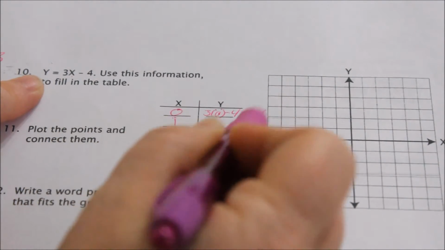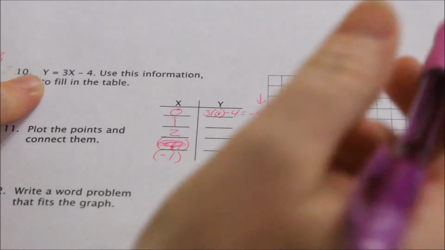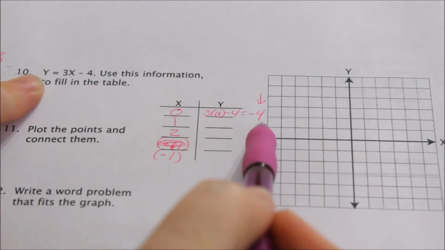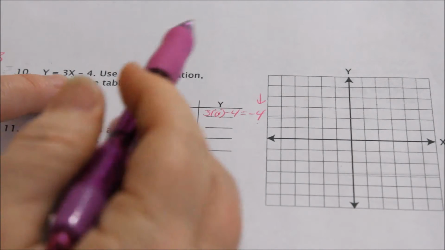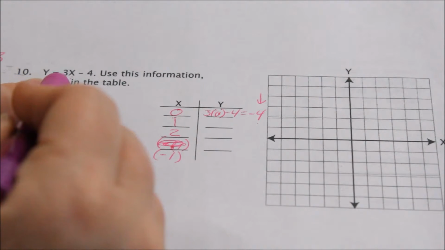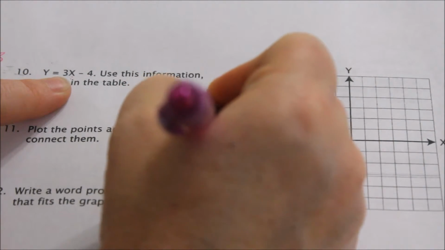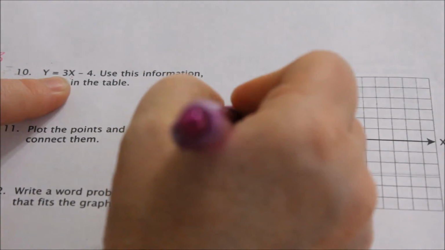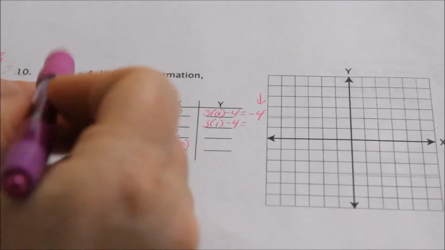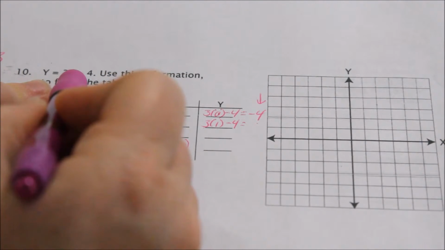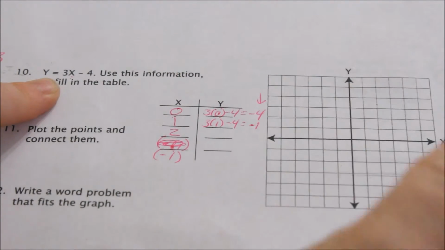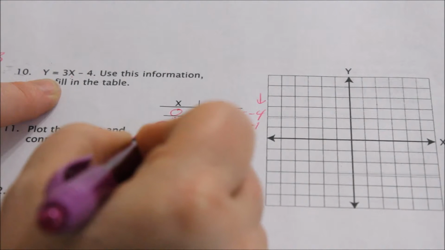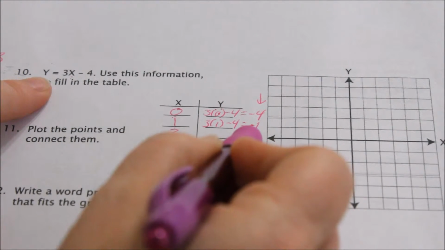Okay, the 0 and the negative 4 are the numbers I am going to use. I am going to be paying attention to these numbers down over here. Now let's put in 1 for x. Remember, this means 3 times x, so putting in 1 means 3 times 1 minus 4. 3 times 1 is 3, and 3 minus 4, I have 3, I get into debt 4, I am in debt negative 1. So when I put in 1 for x, my y value comes out to be negative 1.